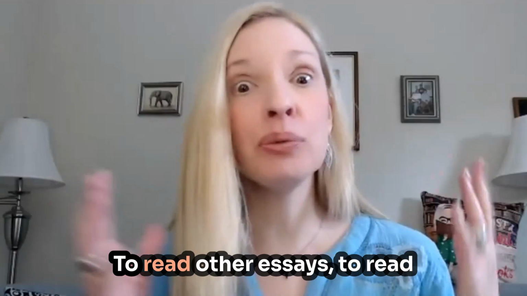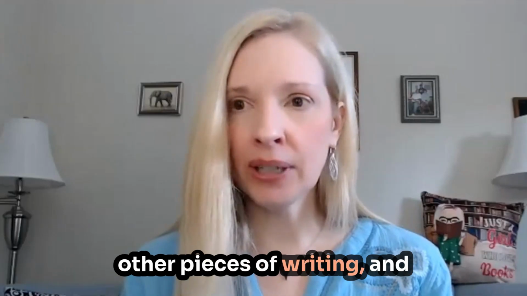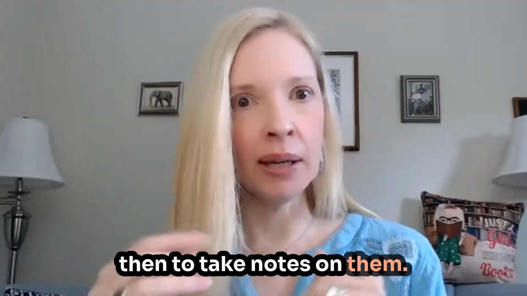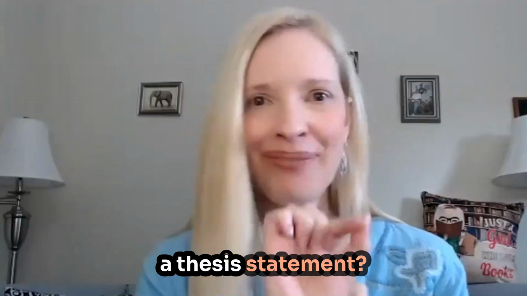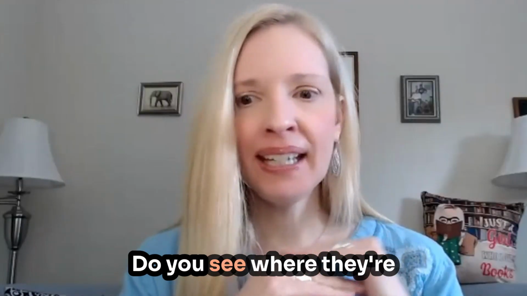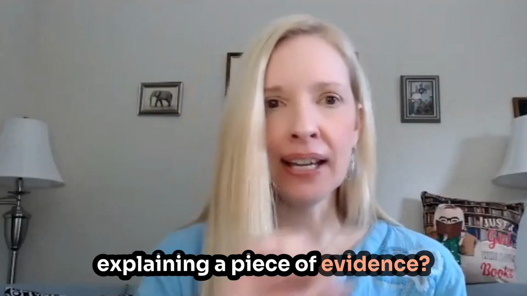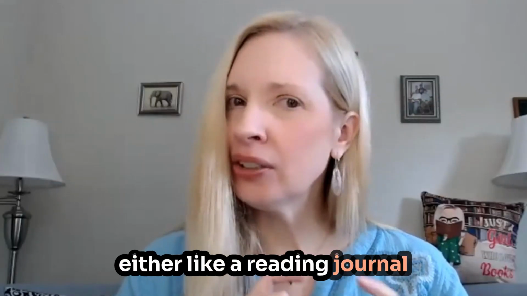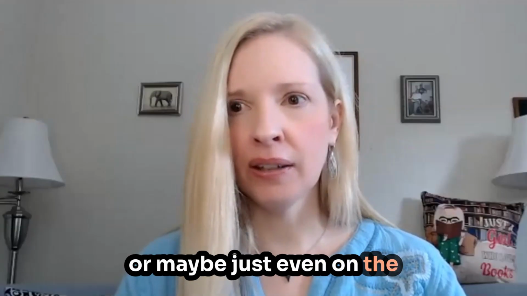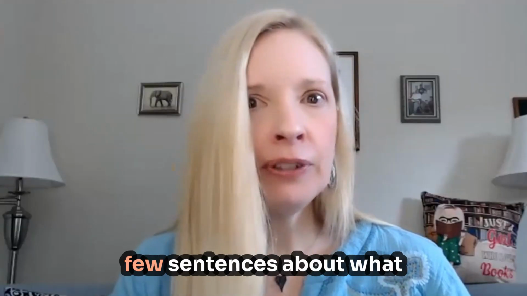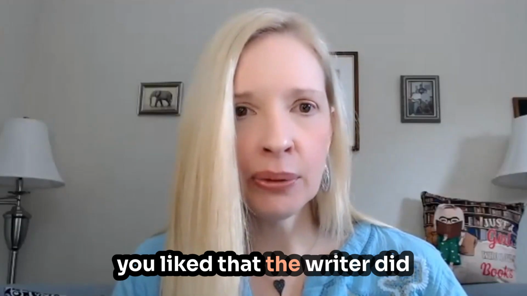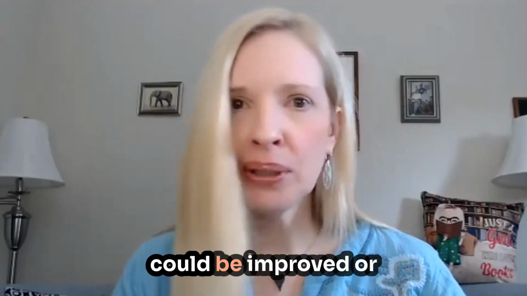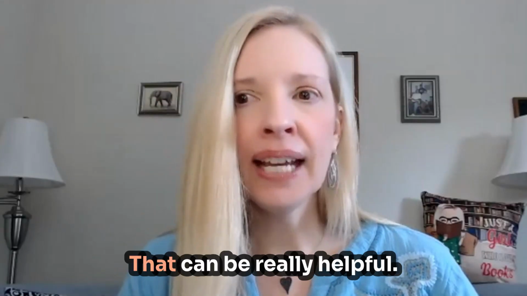What other skills and strategies do you have to help students improve their writing skills? To read other essays, to read other pieces of writing, and then to take notes on them. Do you see where there's a thesis statement? Underline that. Do you see where they're explaining a piece of evidence? Underline that. And then afterwards, write in either like a reading journal or maybe just even on the page that you're reading a few sentences about what you liked that the writer did, or what you think could be improved or what confused you. That can be really helpful.